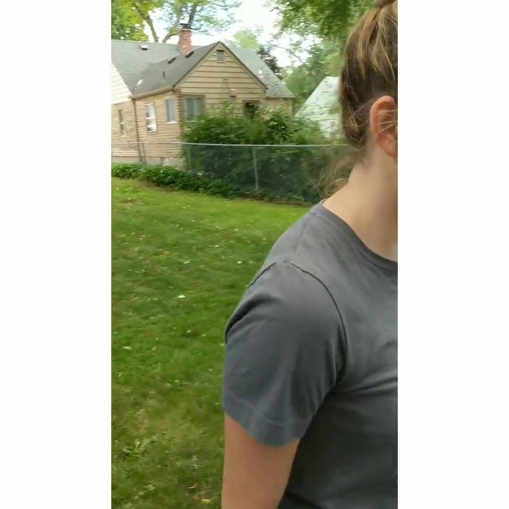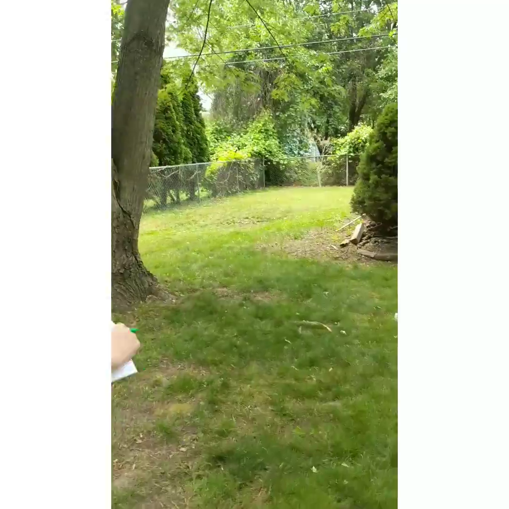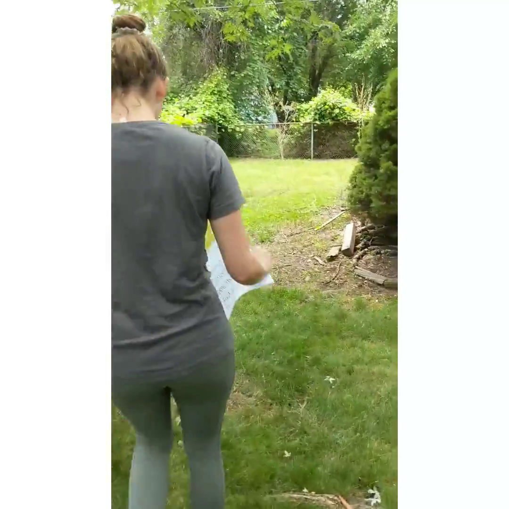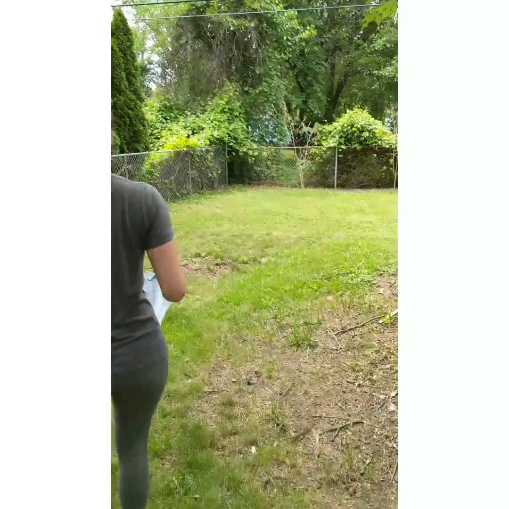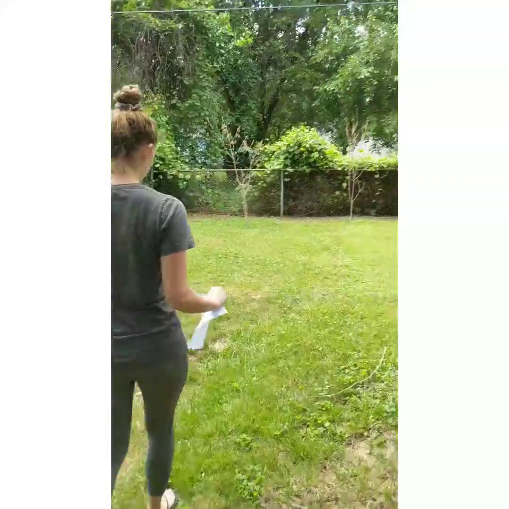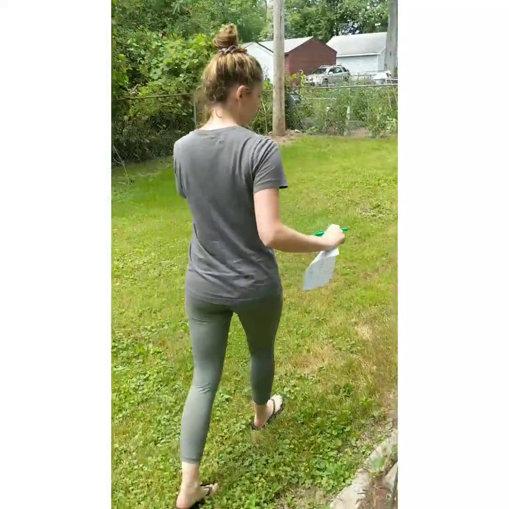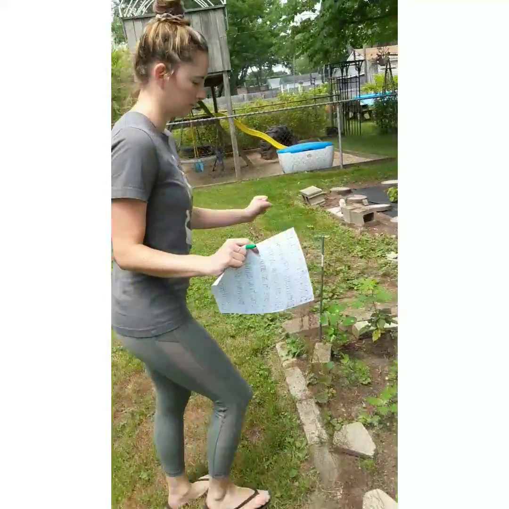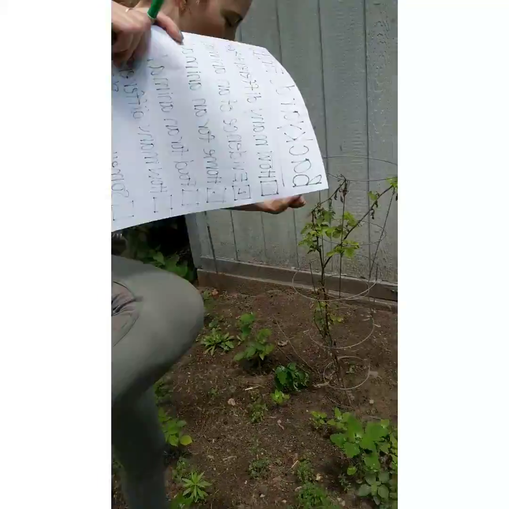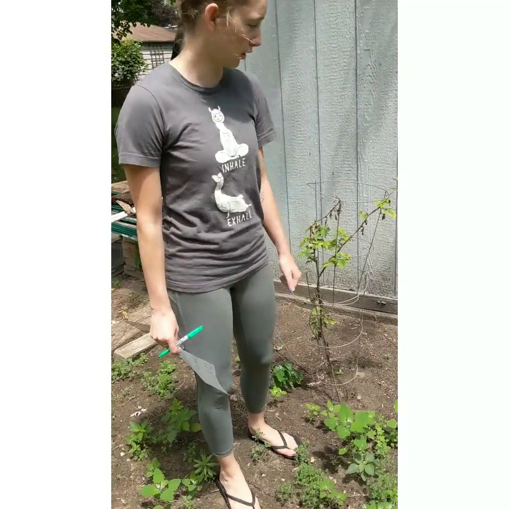My next item on my list is food for an animal. I know just the place to look for that. So, besides a whole bunch of weeds in this garden, I also have raspberry bushes.